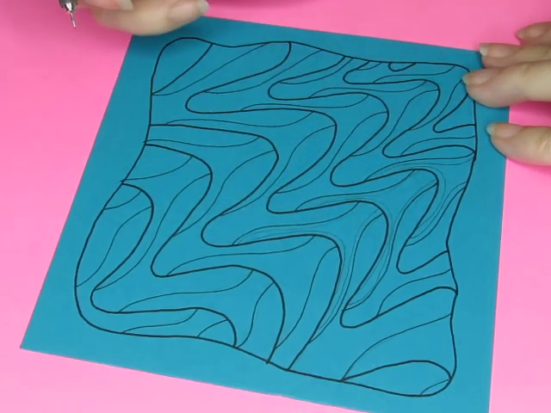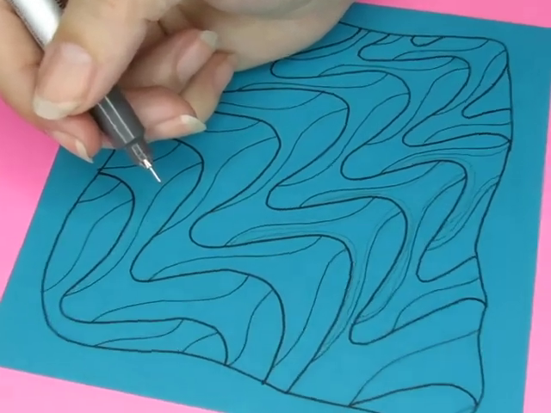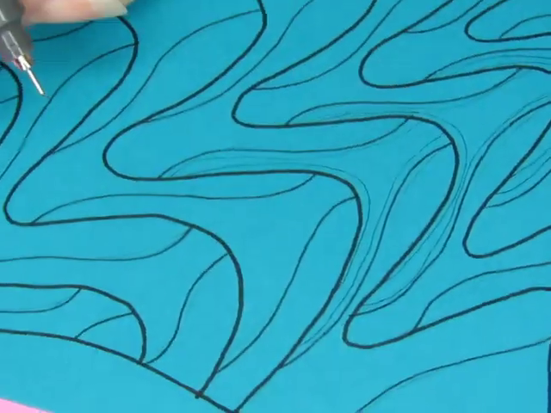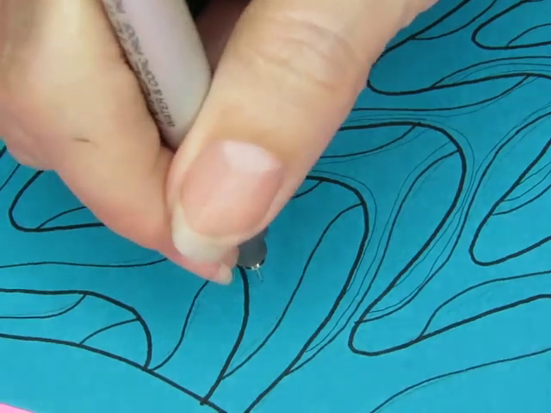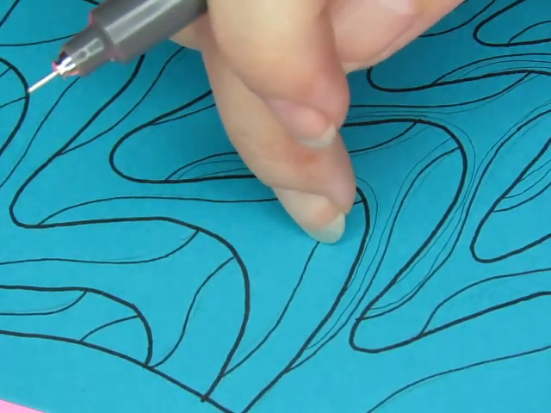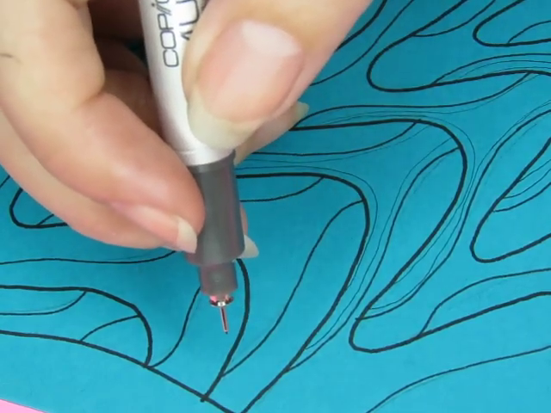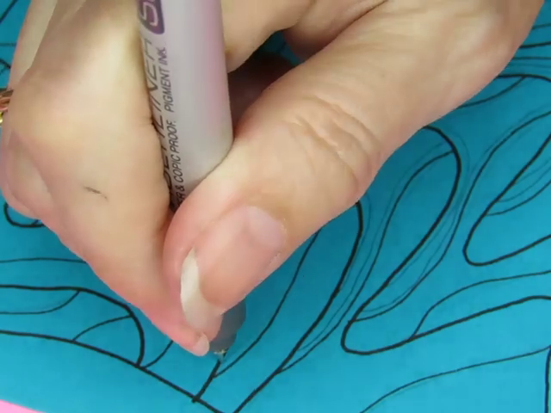Like that. You may not even be able to see it. It's such a small line. So this is a 07. This was an 02. And this is a 003.